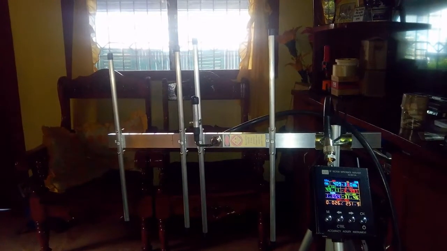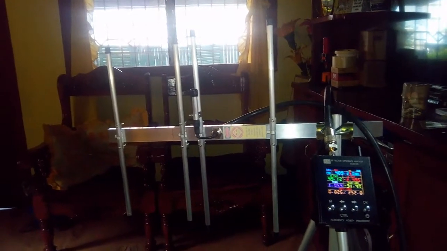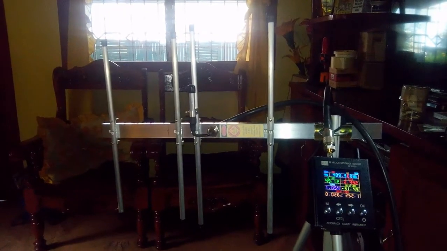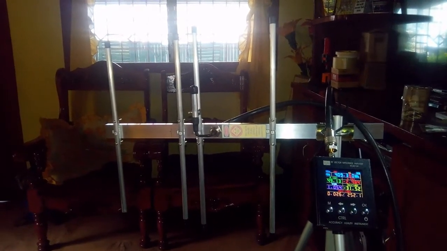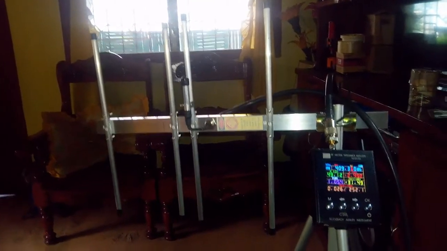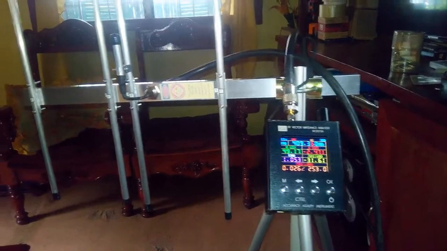Today I will be testing this 4-element UHF Yagi designed for 406 MHz to 412 MHz. This is centered at 409.360 MHz. So let's check the individual frequency response on the N1201SA antenna analyzer.